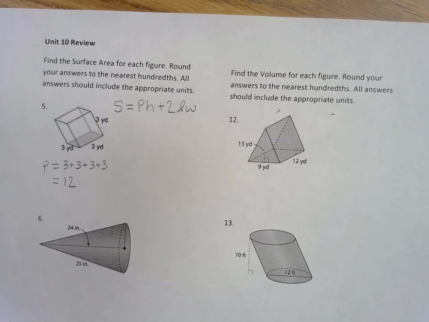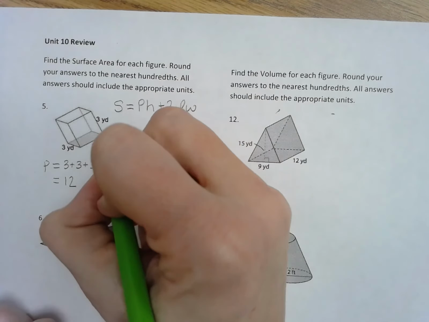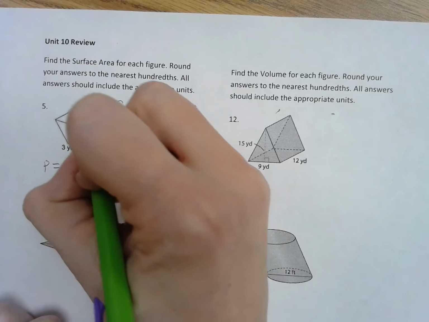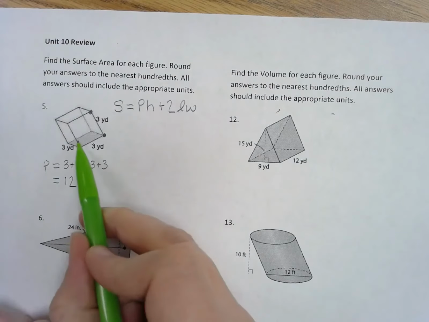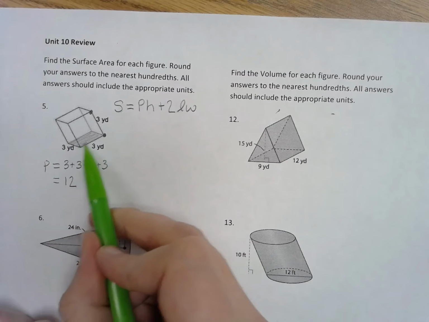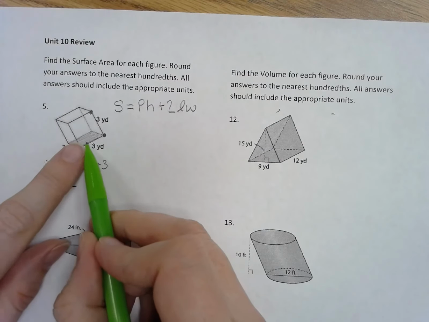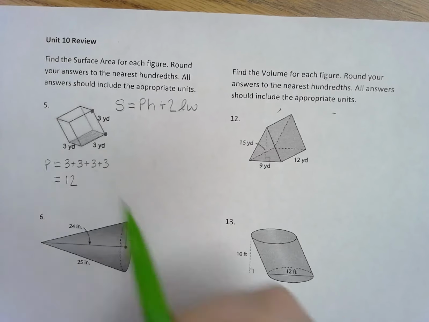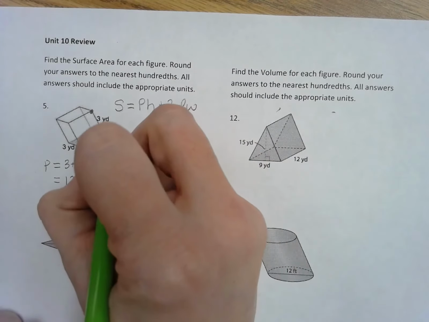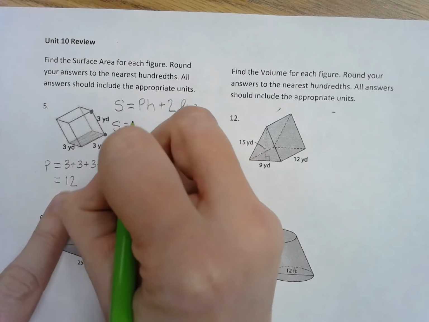The height of this prism, remember it's going to go from one rectangular shape to the other rectangular shape. So because we use this rectangle as our base, we want to use the value that connects that rectangle to the other side that's parallel. So the height of the prism is going to be 3.